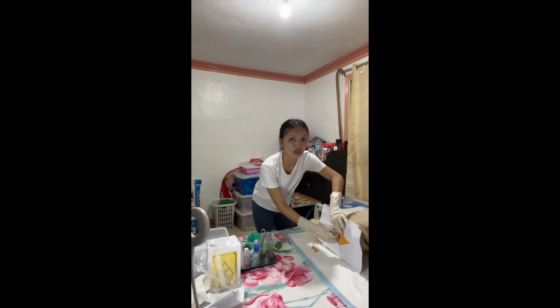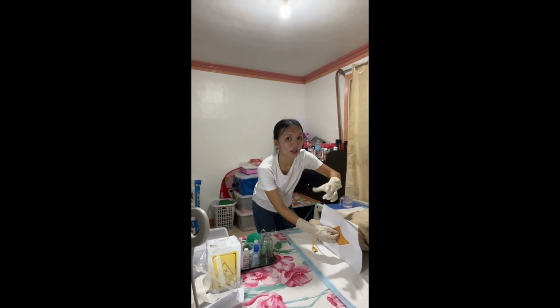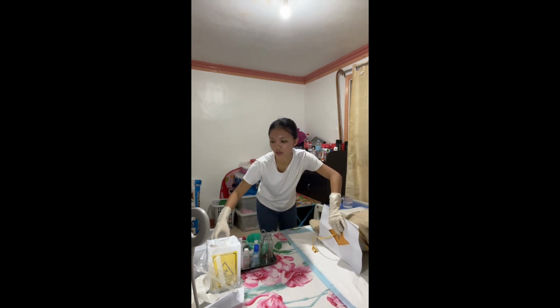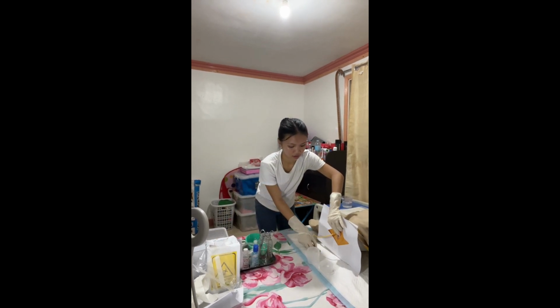Alright, so next, if a specimen is to be collected, we are going to pinch the catheter with the thumb and finger while placing the specimen container in position. So we are going to get our specimen container and then place the catheter in it so that we can get a specimen.